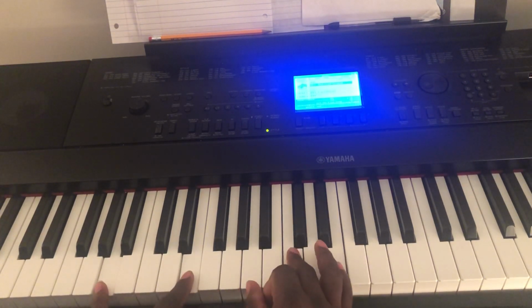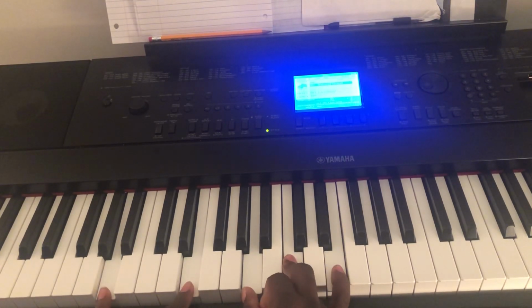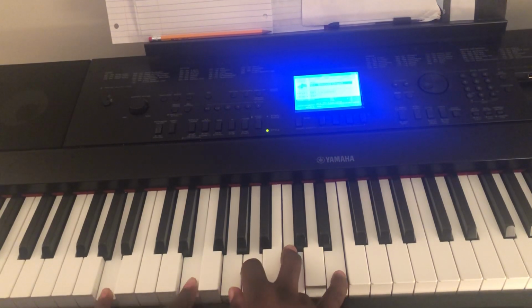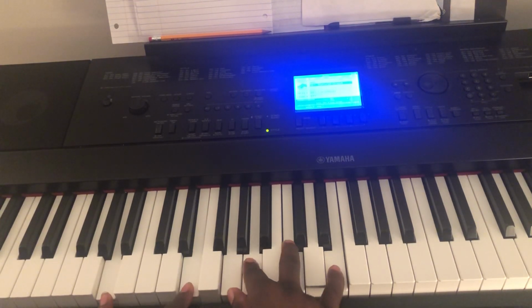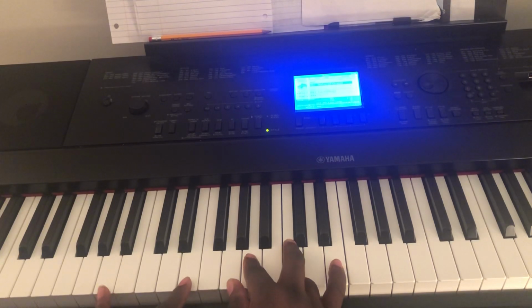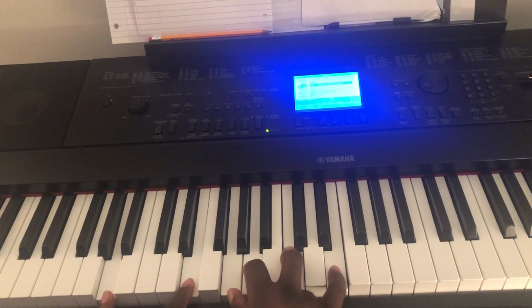So whenever you play your minor chords, always make them a minor 7 to give it that R&B sound, okay? Or you can keep it simple too, that's up to you. But in R&B songs, they usually make them a 7, okay?